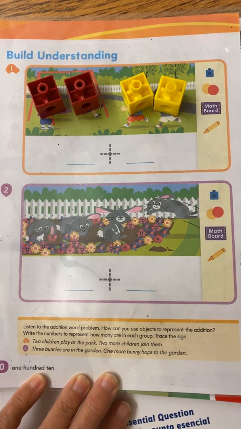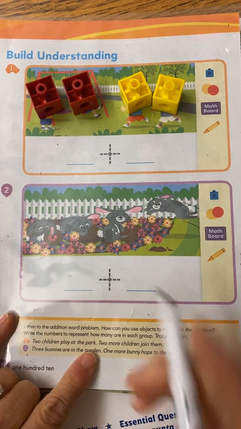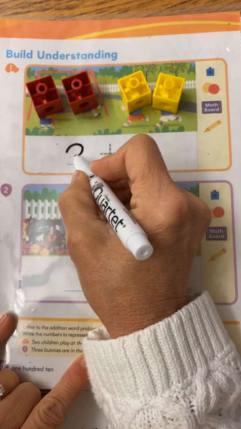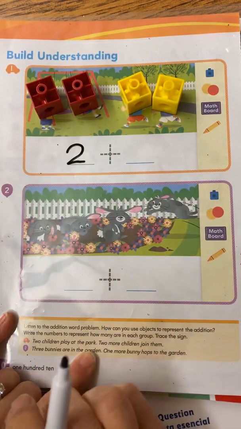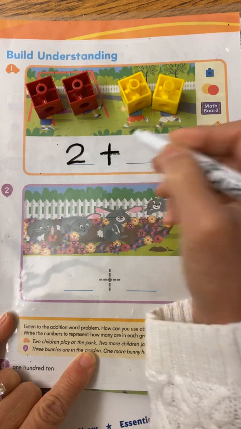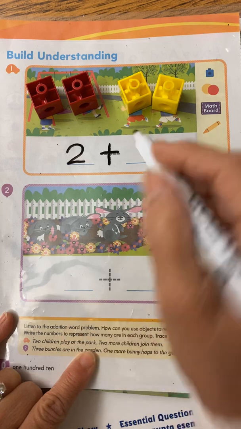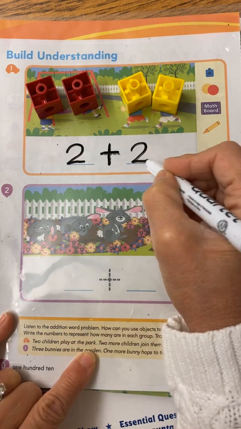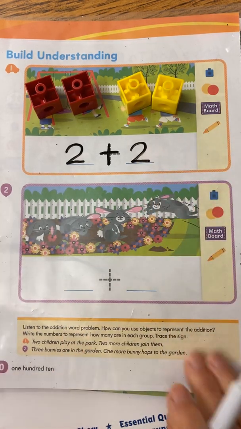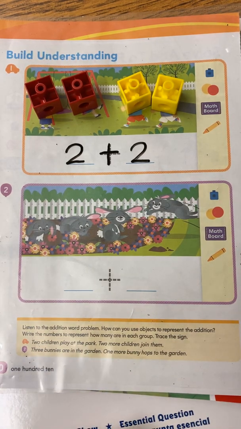So let's write our 2 numbers. How many children are playing at the park? Great, 2. That's them. Now trace that sign, the plus sign. How many children are coming to join in? 2 again, very good. And that's called an equation, 2 plus 2. Good job. Let's look at the next one.